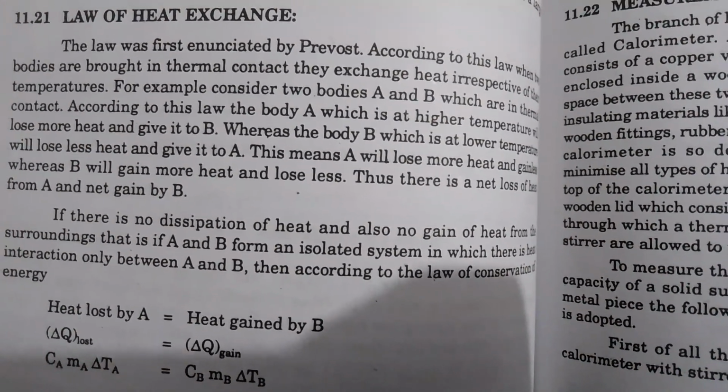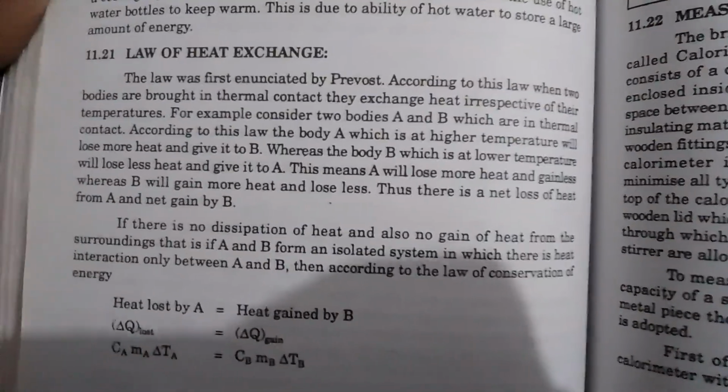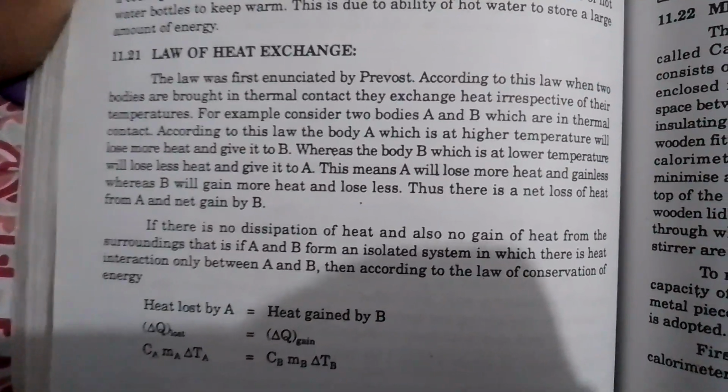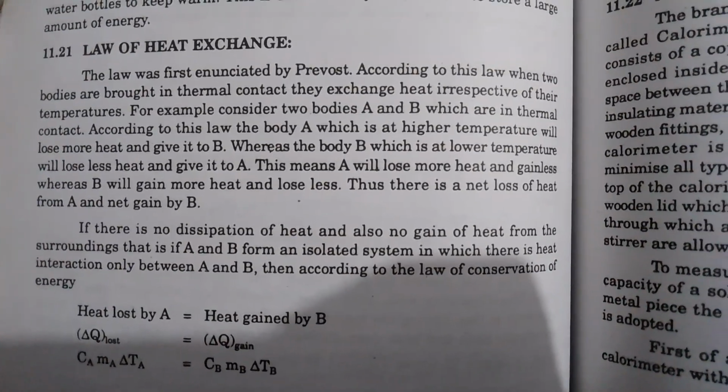This means A will lose more heat and gain less, whereas B will gain more heat and lose less.